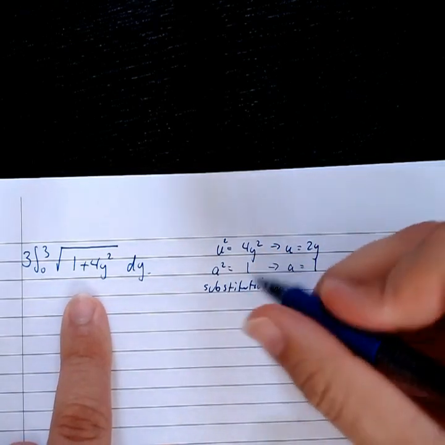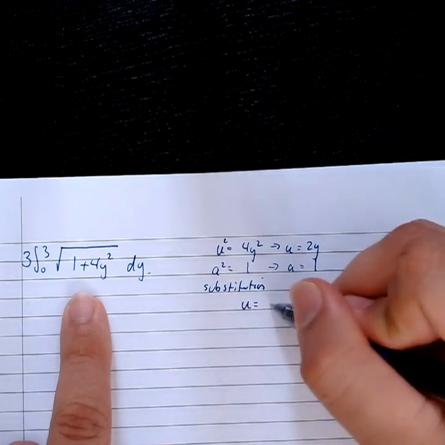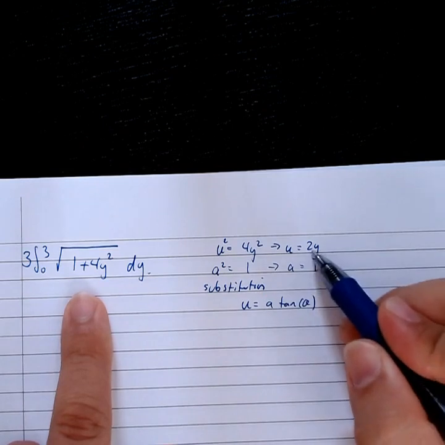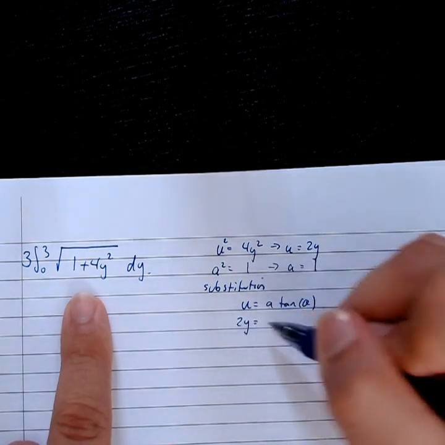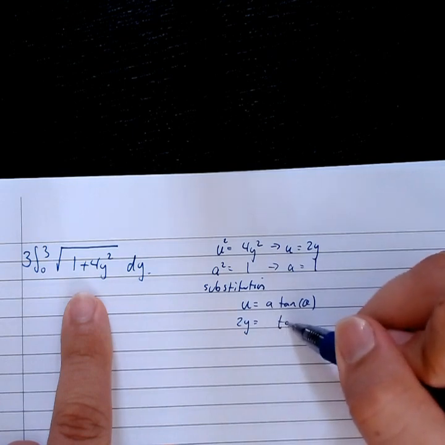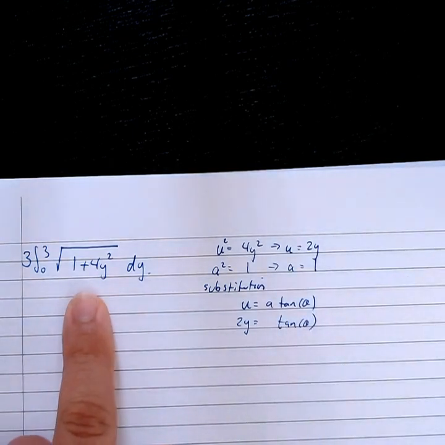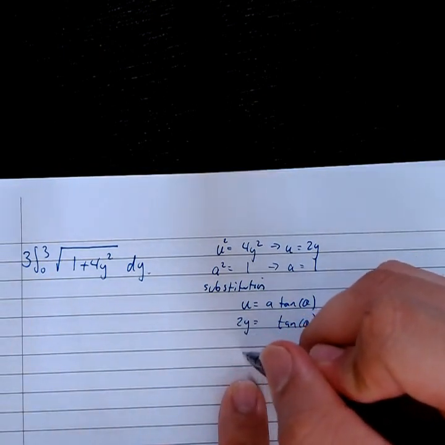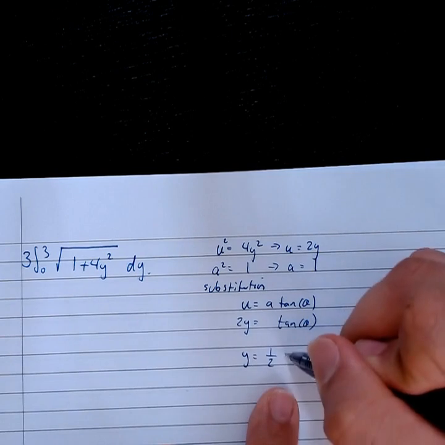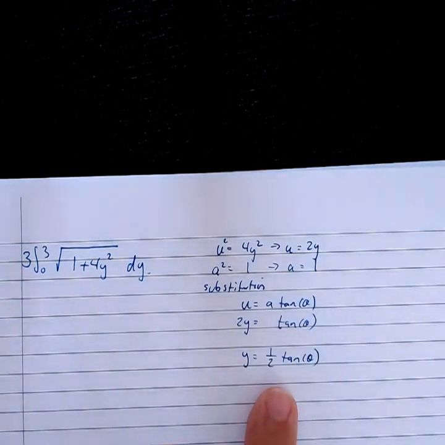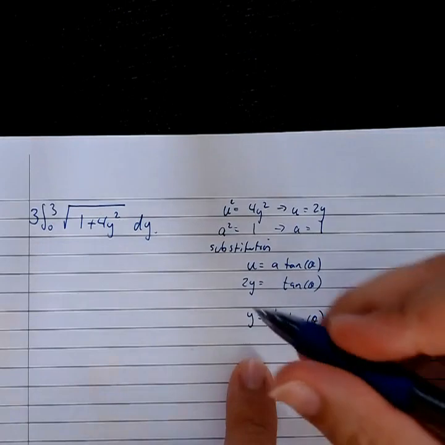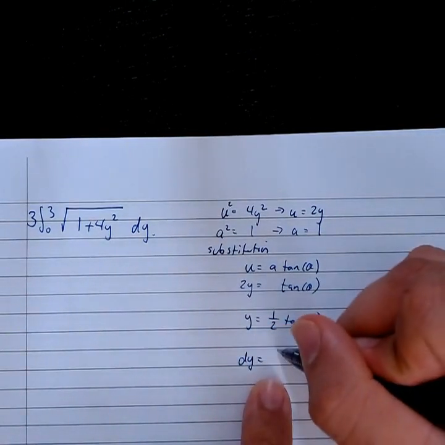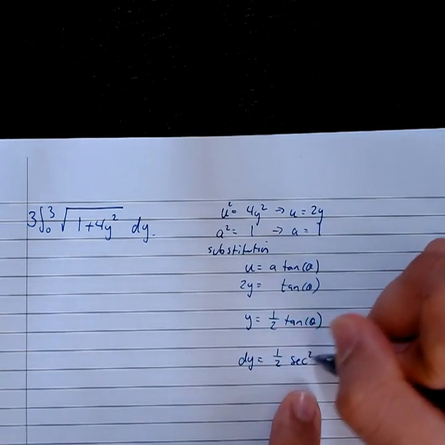Your substitution is u is equal to a times the tangent of theta, which for our problem, u is equal to 2y. A is equal to 1, so let's not worry about that. Tangent of theta, just like that. Okay. Here, we can divide both sides by 2, which would give us y is equal to 1/2 times the tangent of theta. And now we could use this to find our differential. If y is equal to this, then dy is equal to 1/2 secant squared of theta.